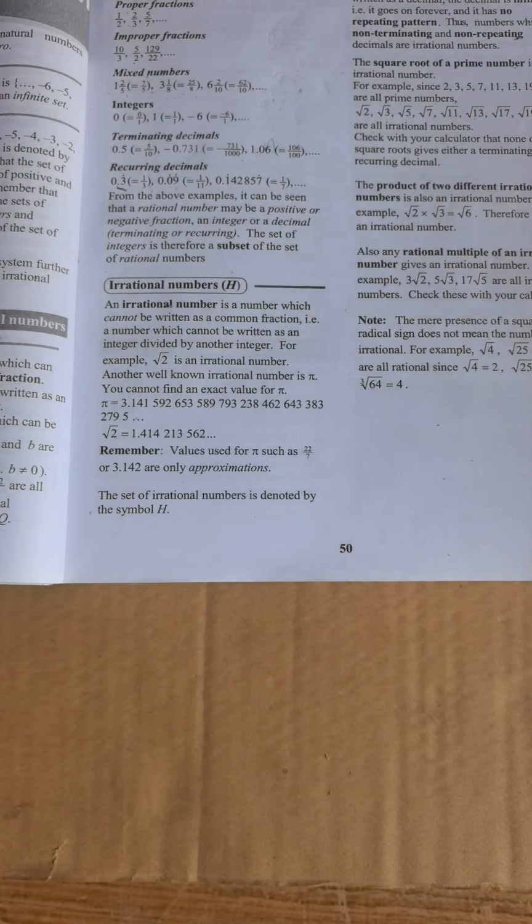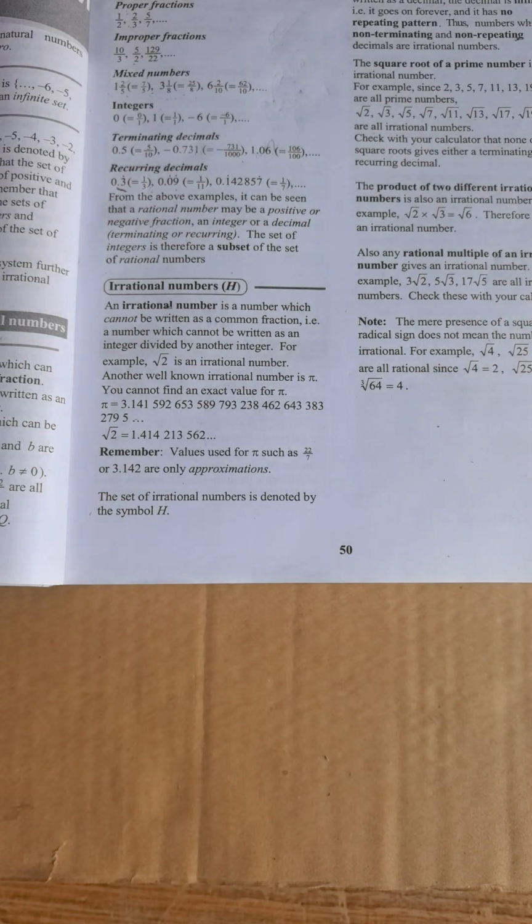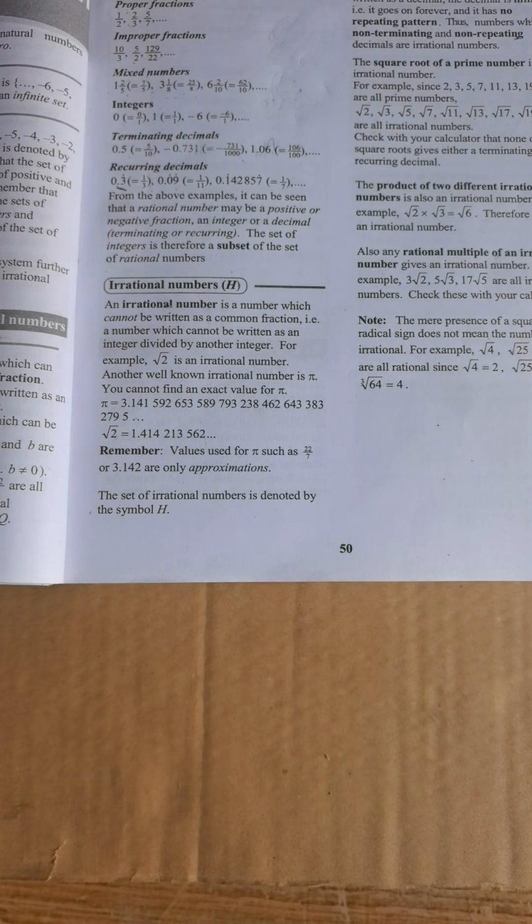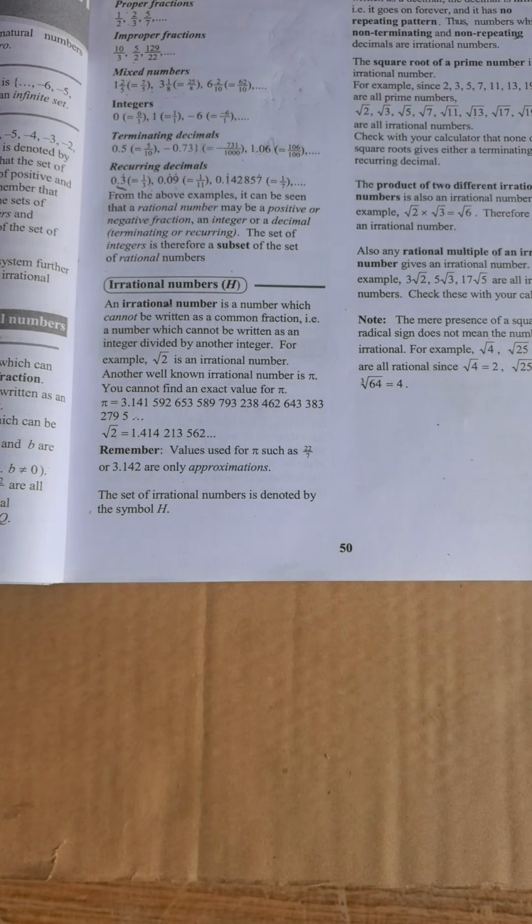Another well-known irrational number is pi. You cannot find an exact value of pi. Now, someone may be asking, wait, hold your horses. Because we said this number cannot be expressed as a fraction, but pi is 22/7. Why is pi expressed as a fraction, or let's say a rational number? Because it has been expressed as 22/7.